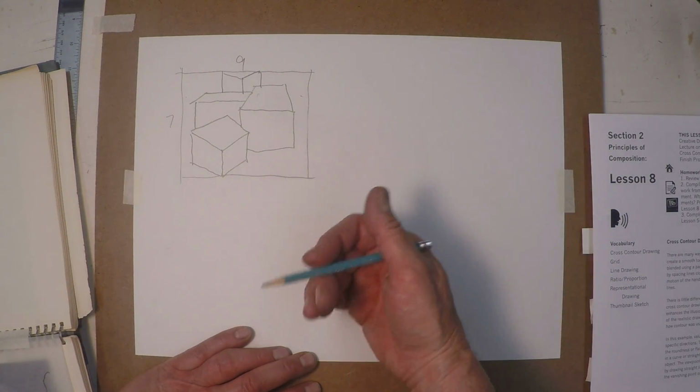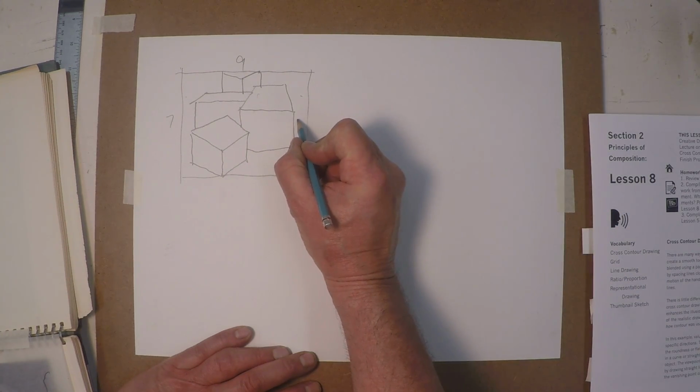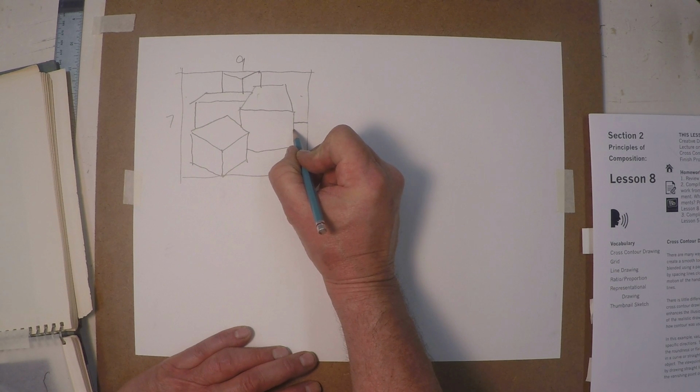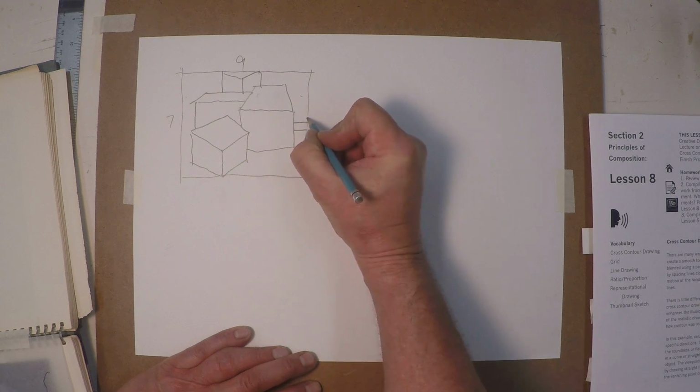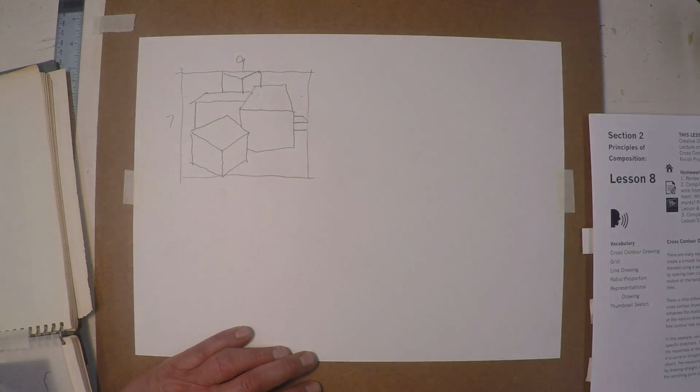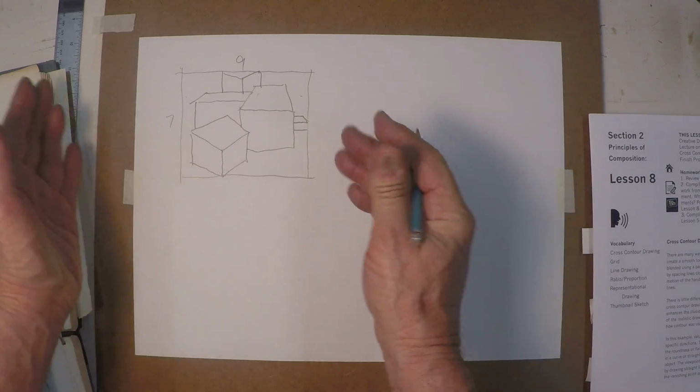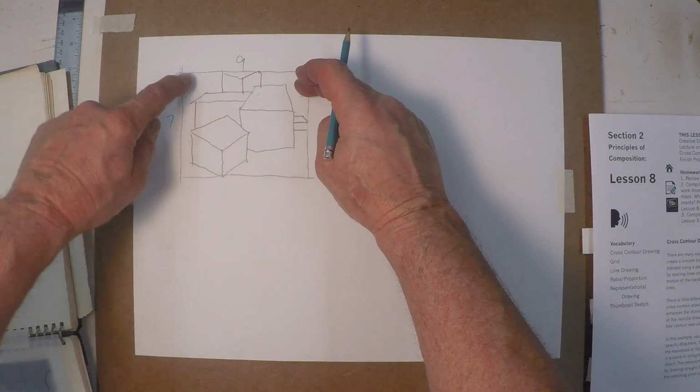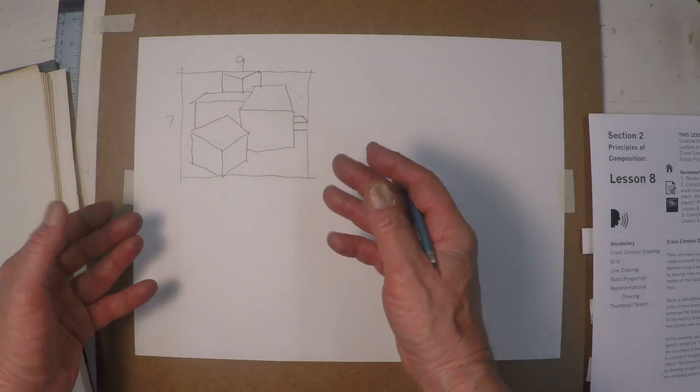And you say, well, I'd like to make it a little better than that. So I'm going to put one more in. I'll put another little box over here and make it look like that. There. Now I've closed it off and now I have 1, 2, 3 shapes. This is a line drawing.